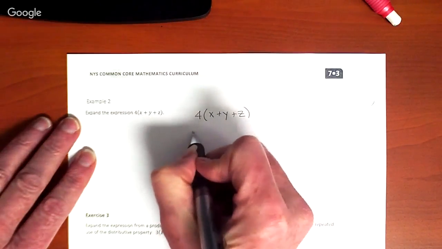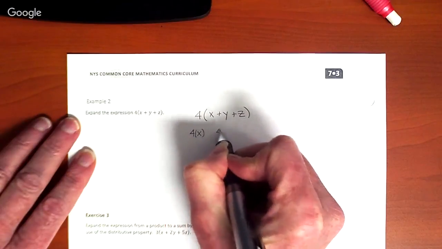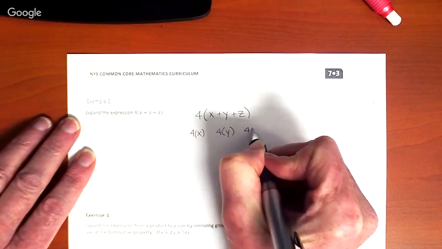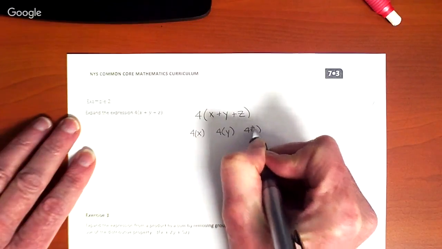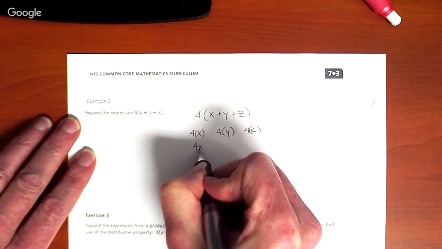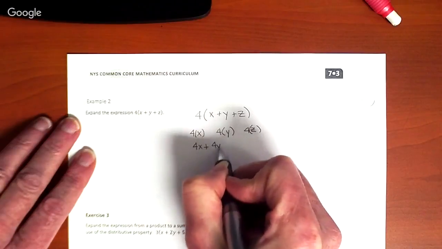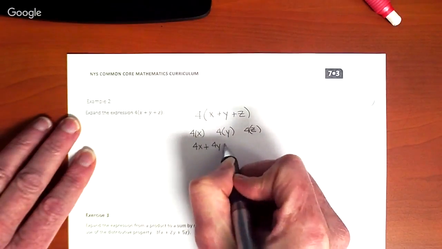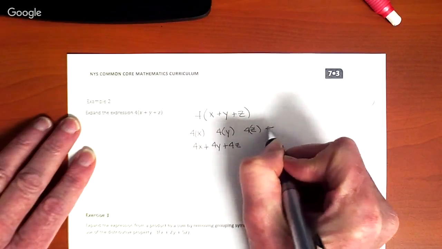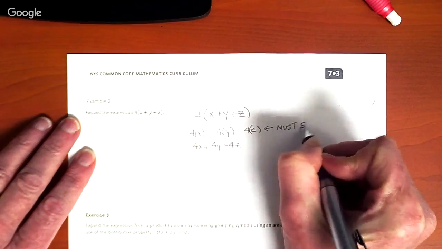So here I have 4 times x, 4 times y, and 4 times z. So my answer would be 4x. 4y is positive, so it's a plus 4y. And my 4z is a positive, so it'd be plus 4z. You have to show this line. This is a must. Show line.